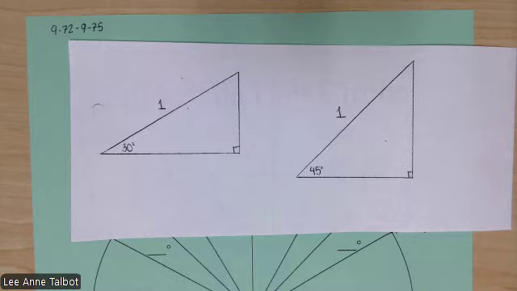Hi, everybody. So just make it a strip like mine, and don't cut them out yet. We're gonna do math on the paper. We're still gonna cut them out, so it's just not yet. So just find a blank spot to write.